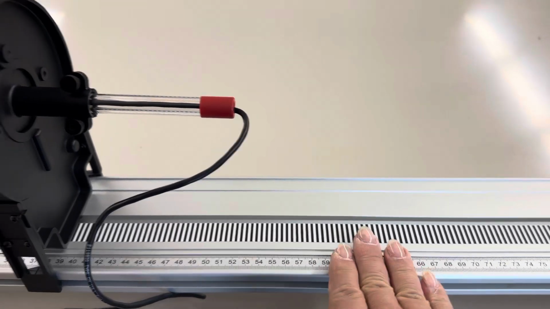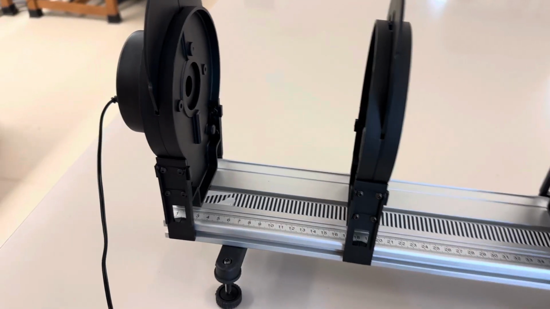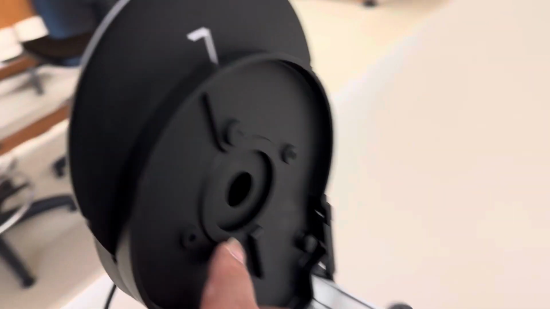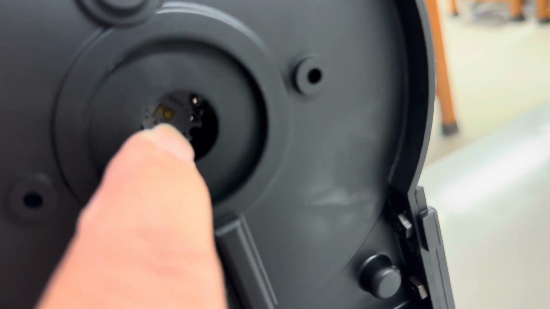put together. This is the optical bench here. You're going to need to get one of these from the room. And then on top of the optical bench, you're going to set these three components here. The first one here is the light source. This is the LED, white LED light source. You can see it back there.